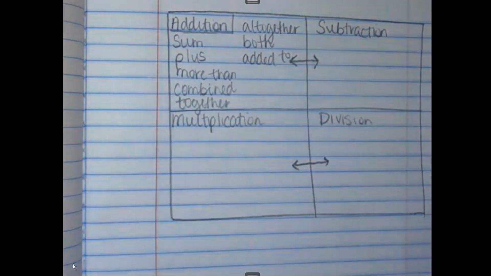Alright, you should have them copied by now, so let's look at some subtraction words.